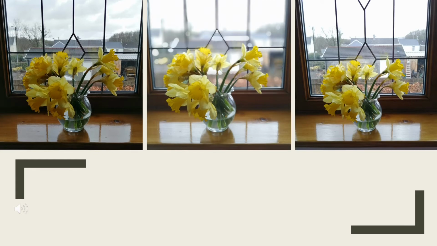Here are my 3 images from the 3 different camera functions. Firstly, I experimented with the aperture. You don't really need to understand this for this lesson, but the higher the aperture, the more in focus your image is going to be.